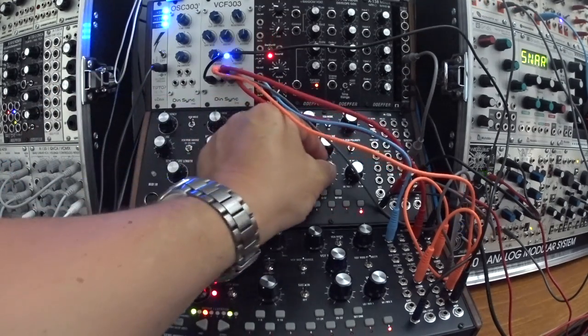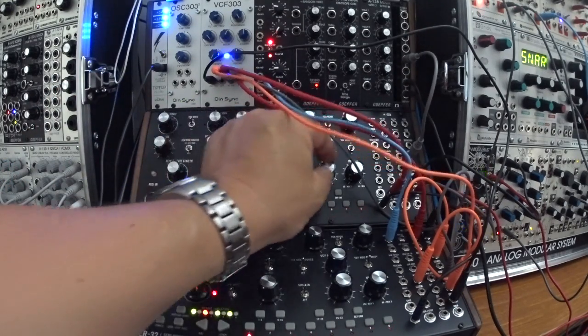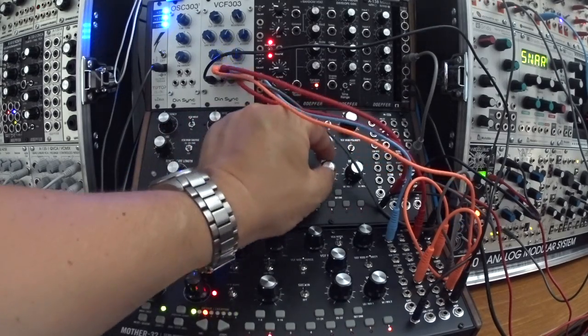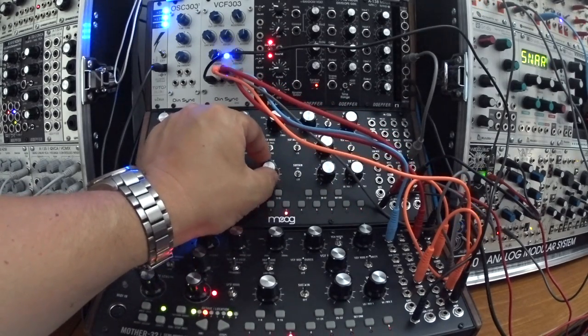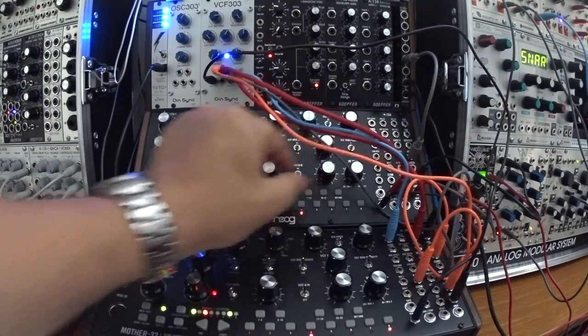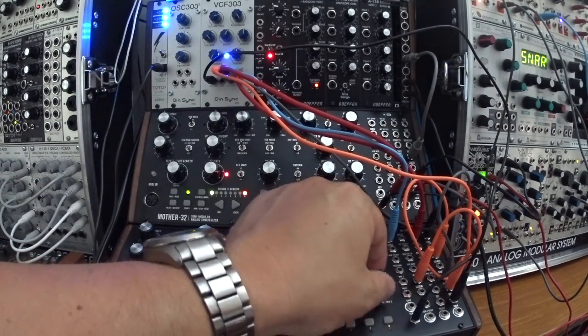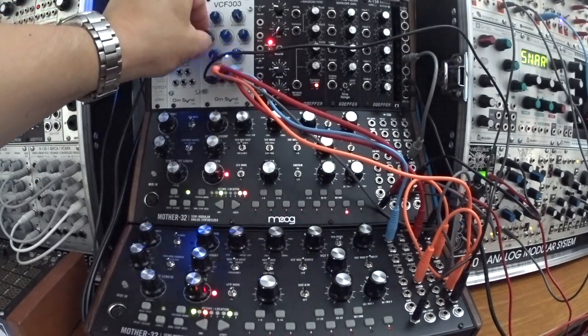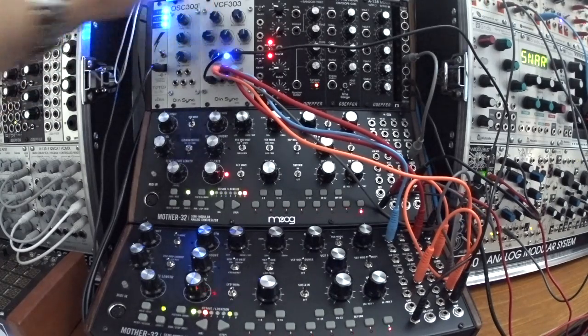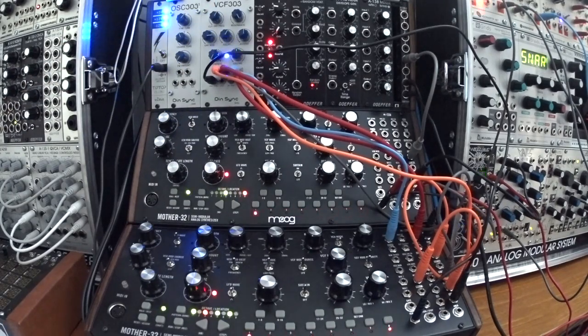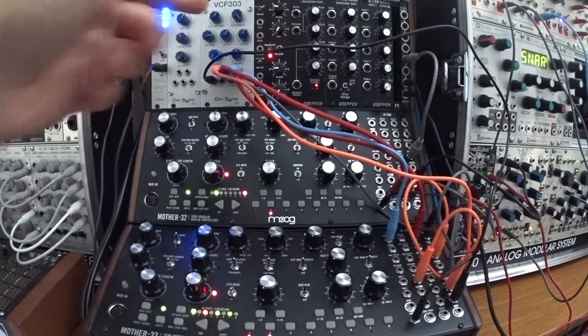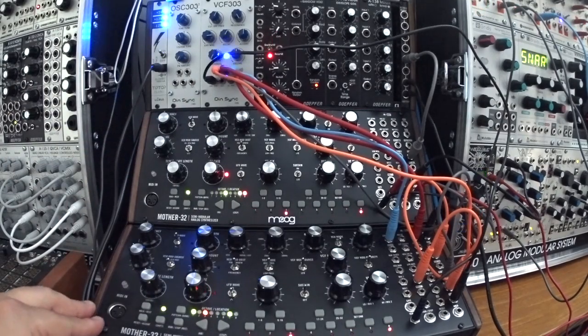Like an echo. I'm totally in love with this filter and the Moog.